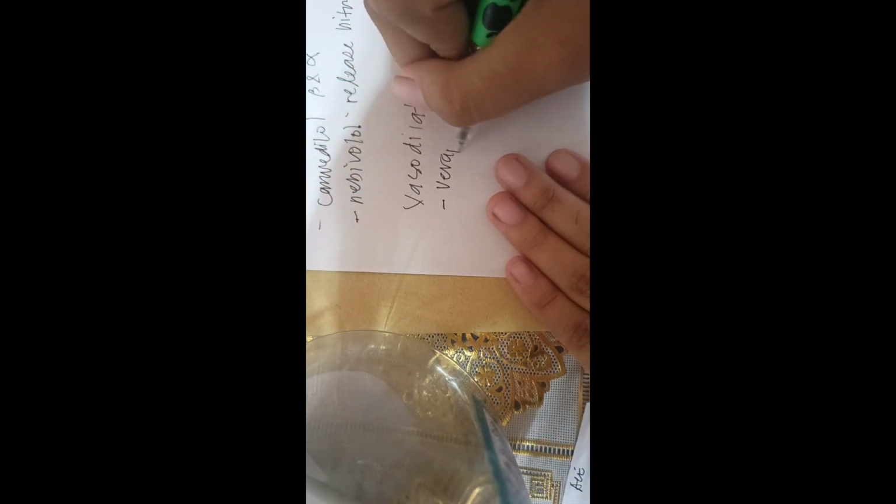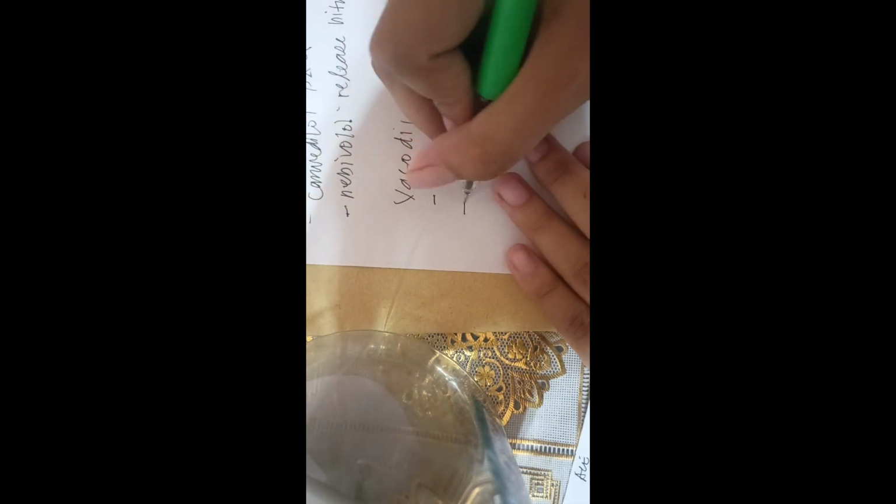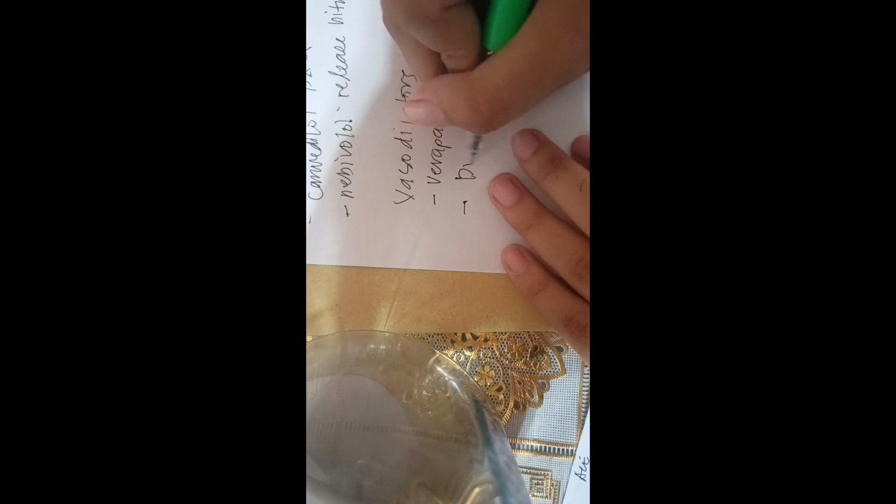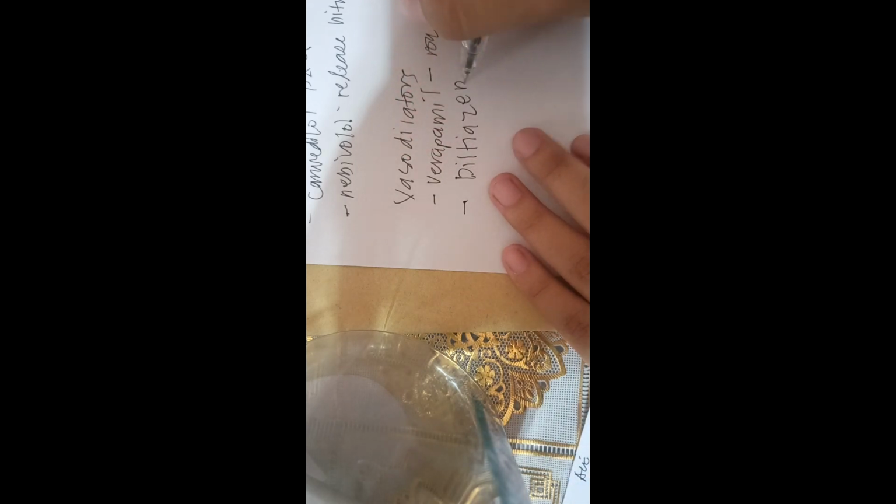Next, we have the vasodilators like verapamil, wherein it is a non-selective blocker of L-type calcium channels. We have diltiazem, which is similar to verapamil.